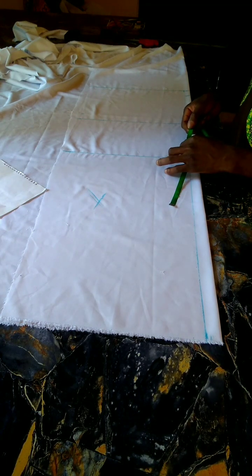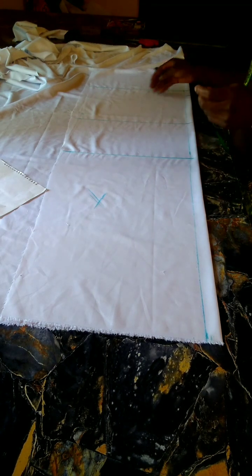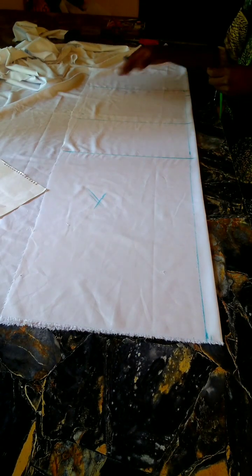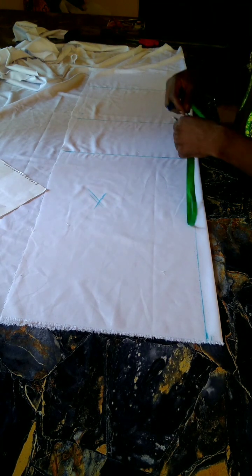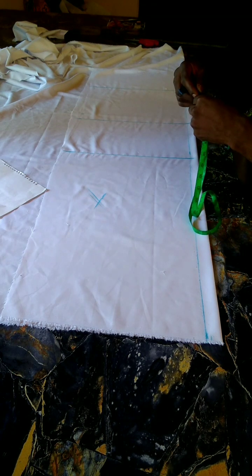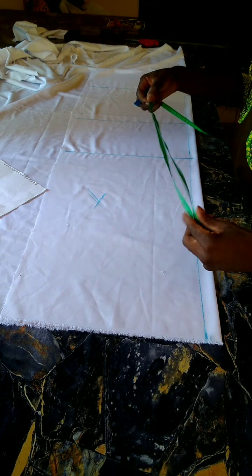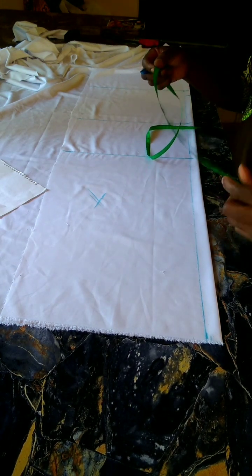So our next step now is to measure our waist. Our waist measurement is 36. Then we divide the waist measurement by 4.